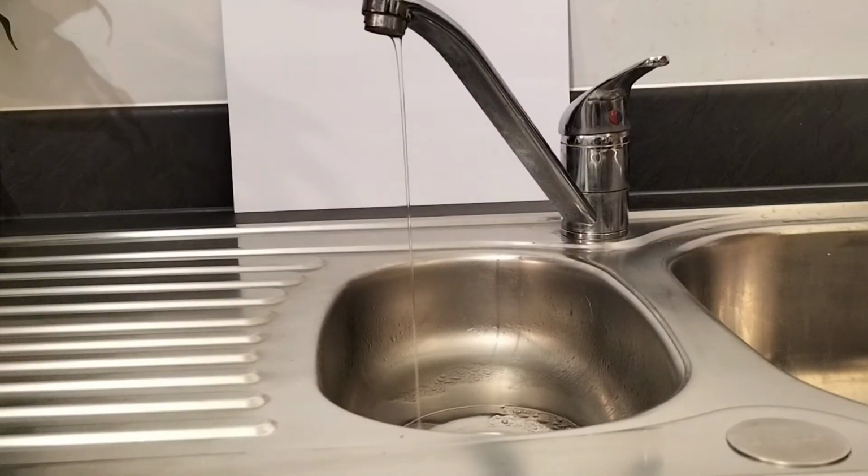Okay, so check out what happens when I bring the negatively charged plastic rod near to the stream of water. Whoa, do you see that? It's diverting the path of the water quite dramatically. I wonder why that is.